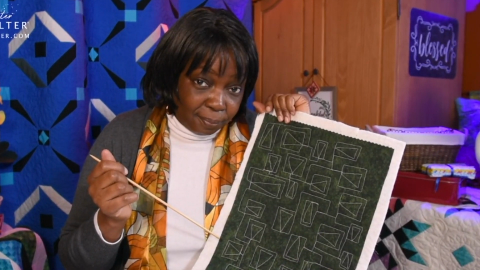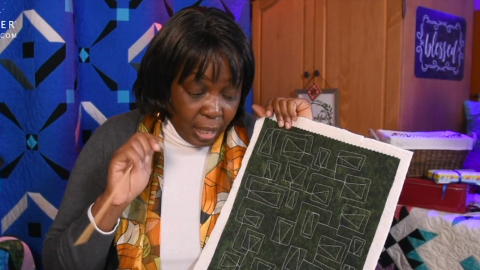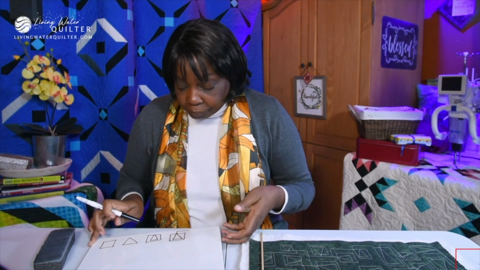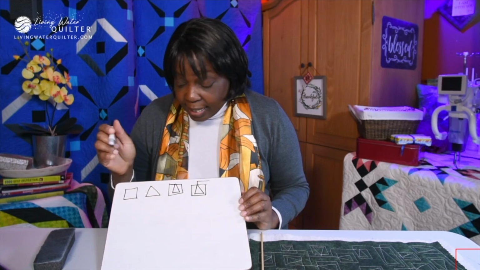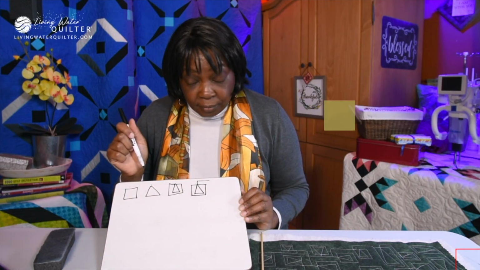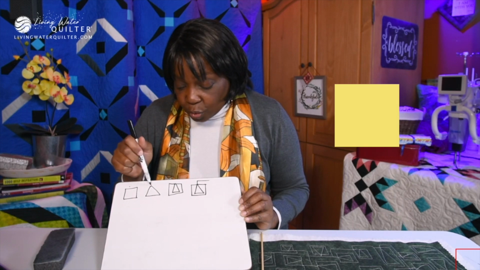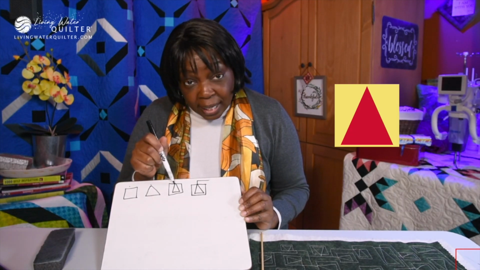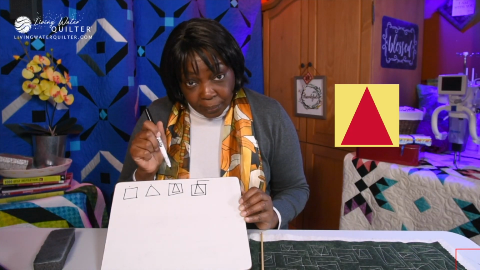If you know me, you know that I have created a design stitching path that's based on steps. That's what's going to help us with this design. Let's take a look on the whiteboard. So this design is made with a square and a triangle. So we have our square, we have our triangle, and the triangle is in the square.